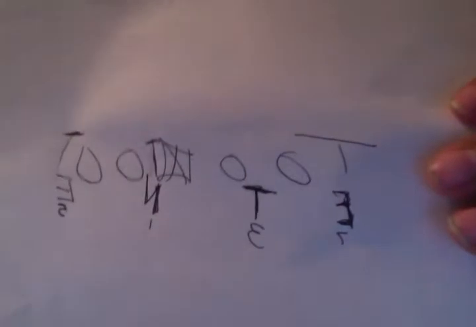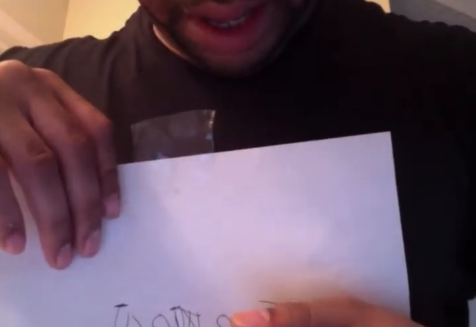The 5 tech on the weak side is going to be responsible for the weak side C gap. Okay? So we have that gap covered. Alright? Now here's the tackle at 3 tech. And he's responsible for strong side B gap.